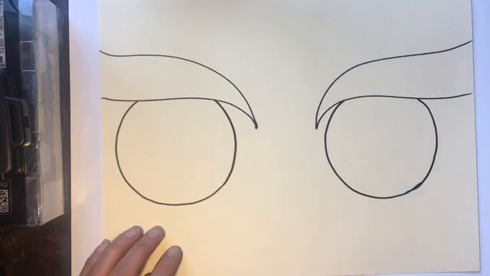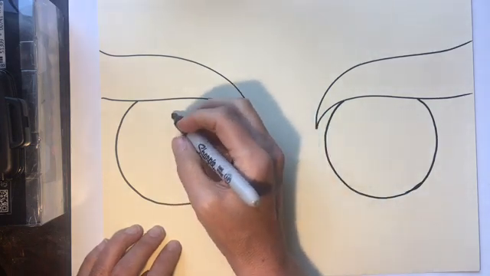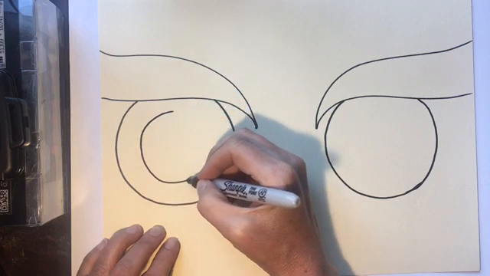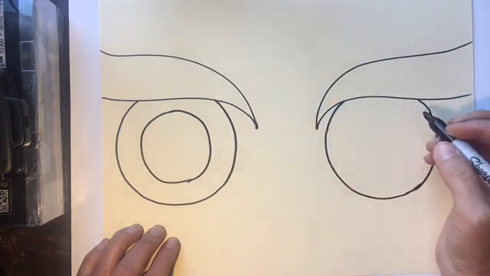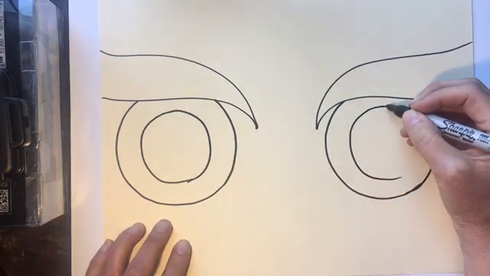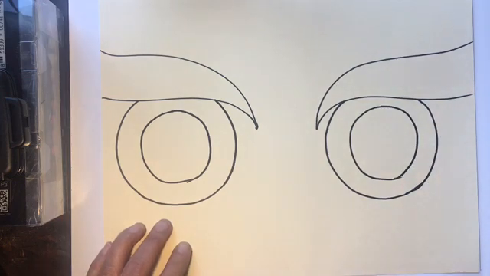Moving on, we're going to now draw the pupil that's inside. The pupil is the big black circle, so we will see that whole circle there. So I'm going to draw a big circle in the middle, and a big circle in the middle over here. Mine aren't perfect circles, but that's okay.